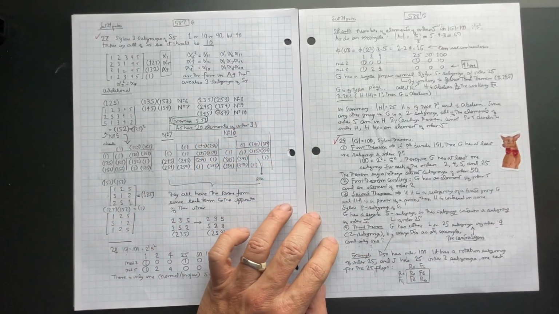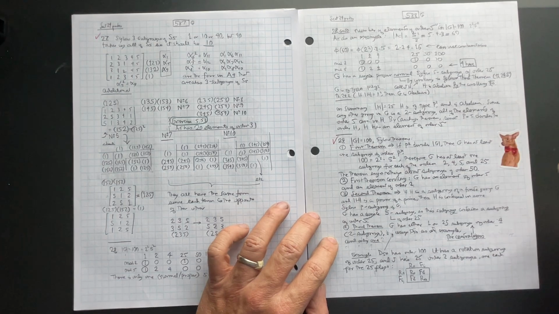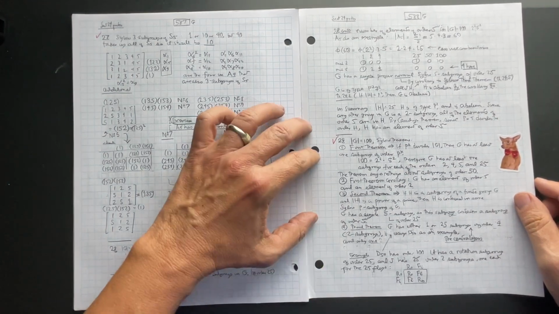My wife's been using stickers. I like them. When I find them, I put them on my notes. That's my new thing.